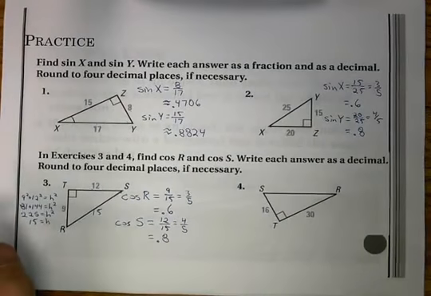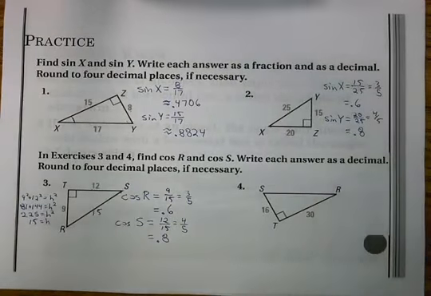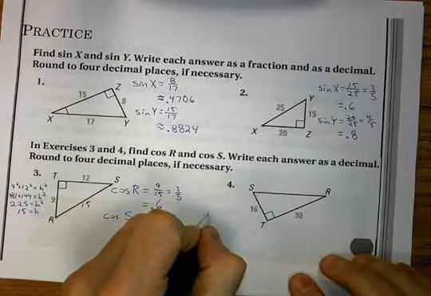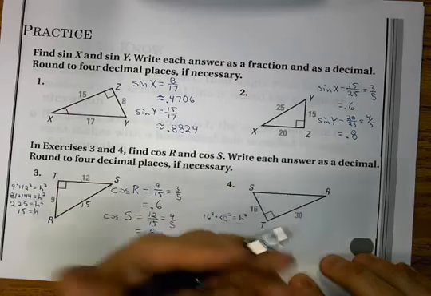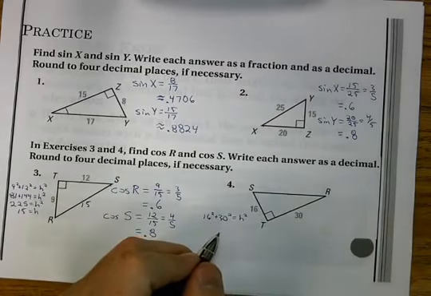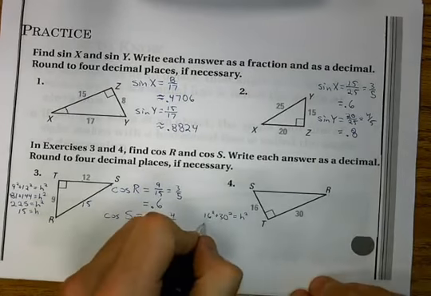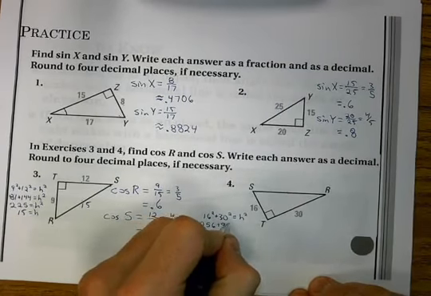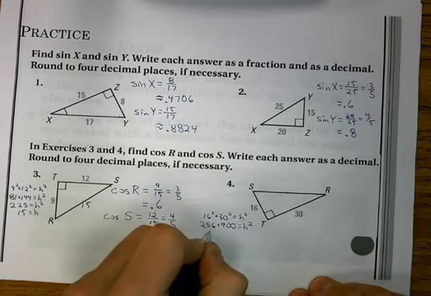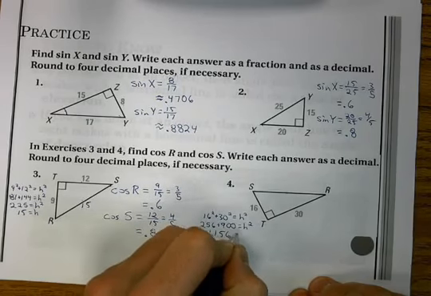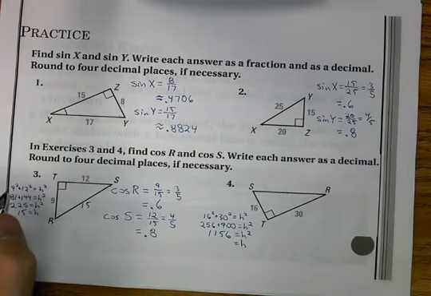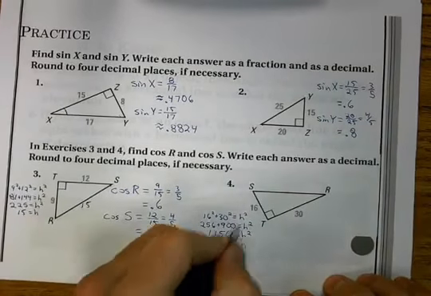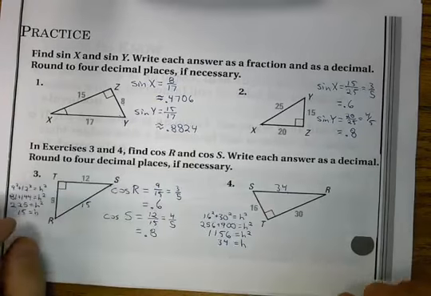Last one here, I have 16, 30. It looks like I need the hypotenuse again. So I'm going to do 16 squared plus 30 squared equals h squared, where h is my hypotenuse, SR. 16 squared is 256. 30 squared is 900. That leaves us with 1,156 equals h squared. I sure hope that's a perfect square. If we take the square root of that, we get 34. We lucked out. So 34 is now our hypotenuse.